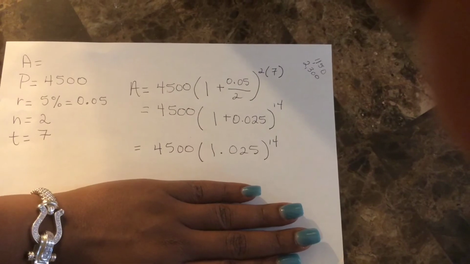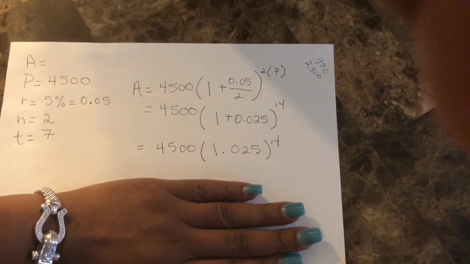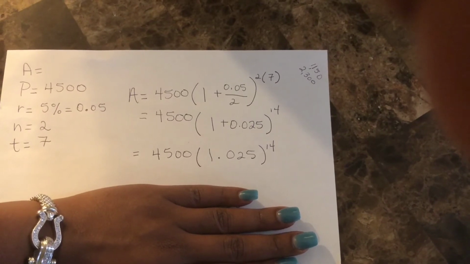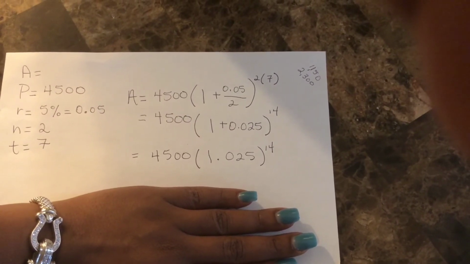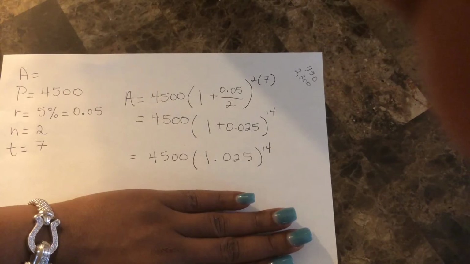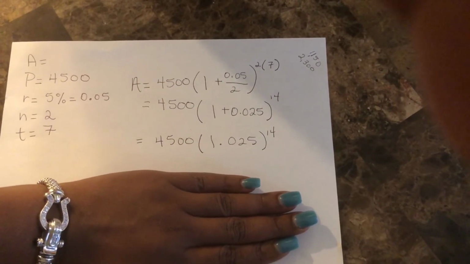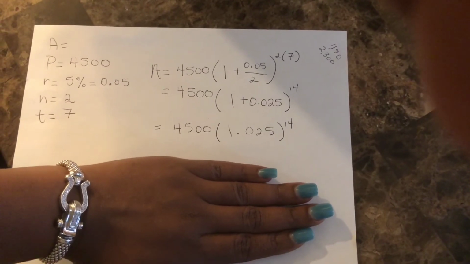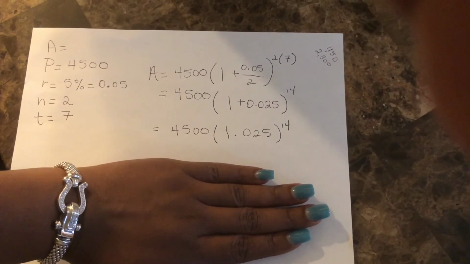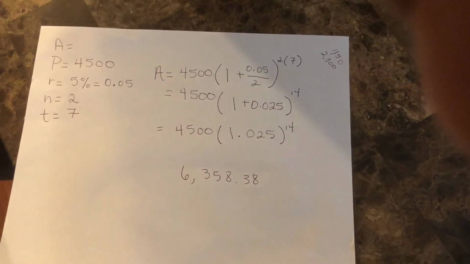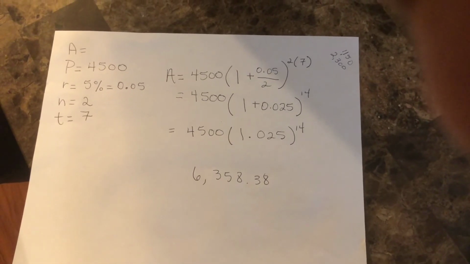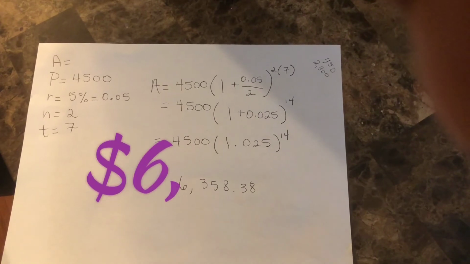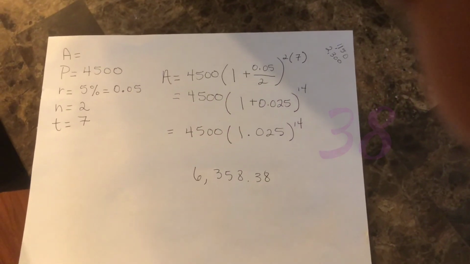Now, when we compute this, make sure you remember the order of operations. So go inside the parentheses first, and then we do exponents, and multiplication will be last. And after 7 years at a 5% interest rate, compounded twice a year, Leroy will have $6,358.38 in his savings account.